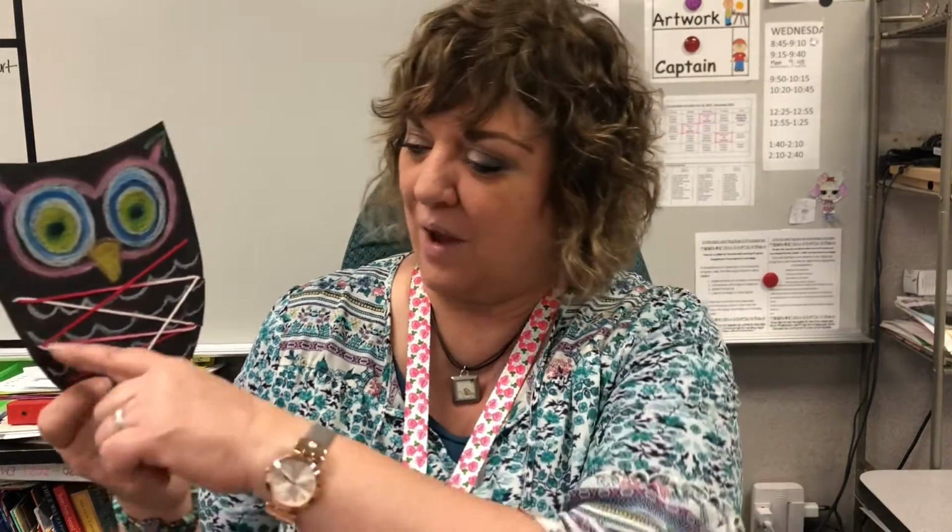And here's one more that has all kinds of different lines on it. And I even see some lines, this person drew some lines when they colored their owl that are wavy. Do you see these wavy lines? And there's some curved lines, all kinds of cool lines on this owl. All the owls have neat lines.